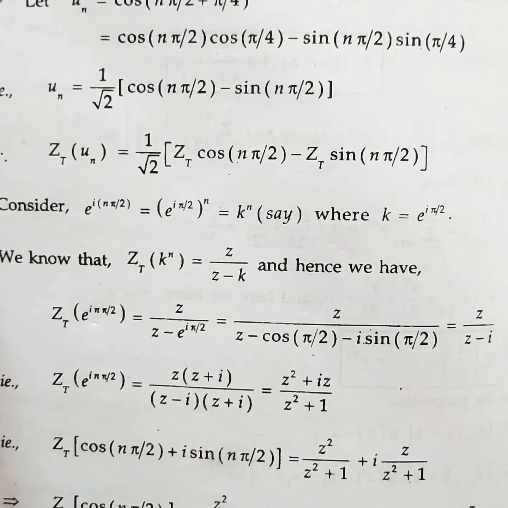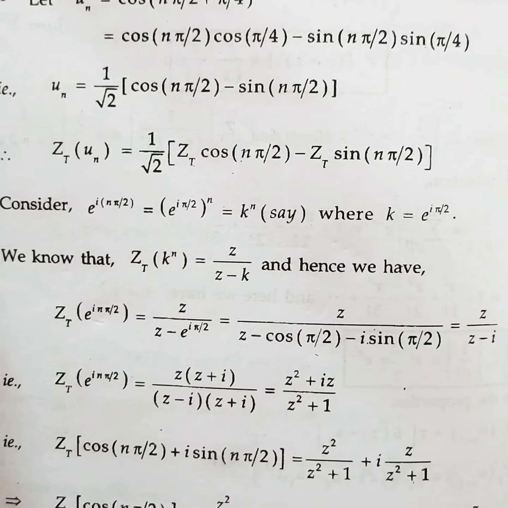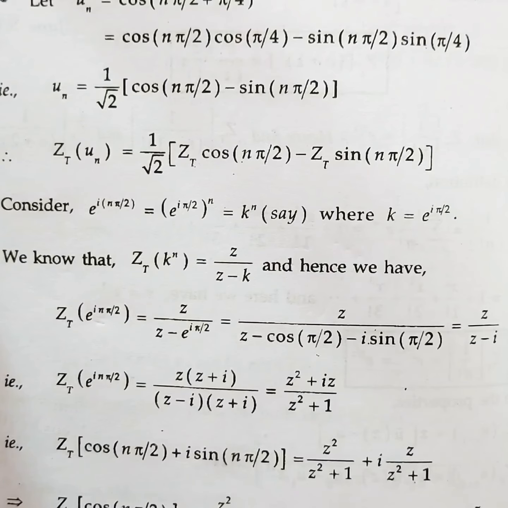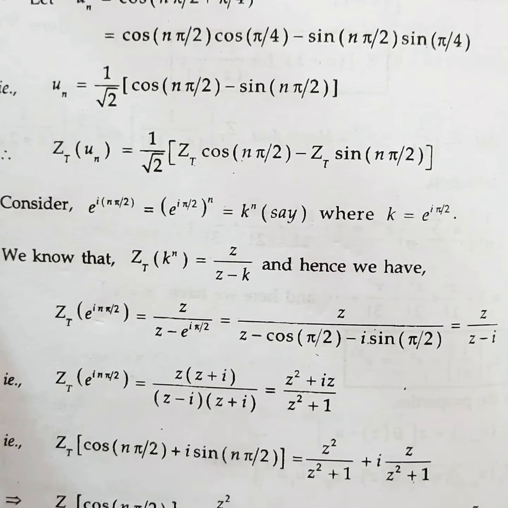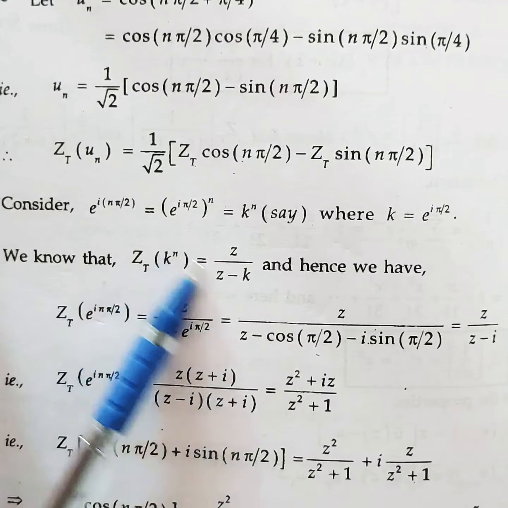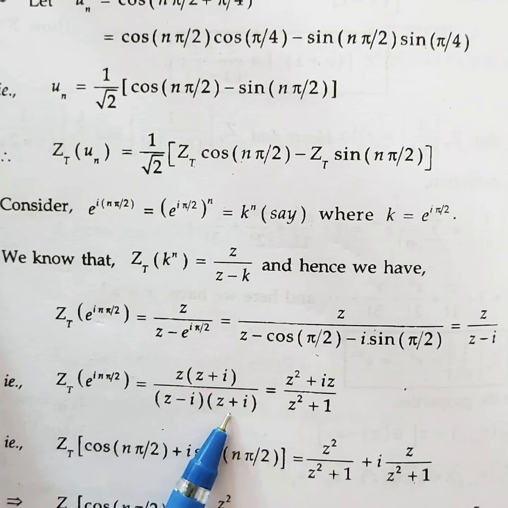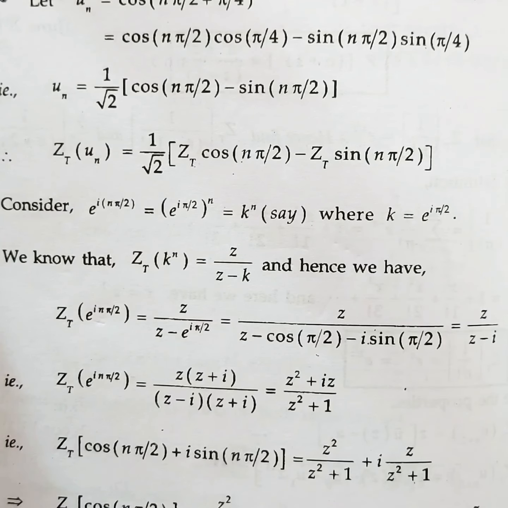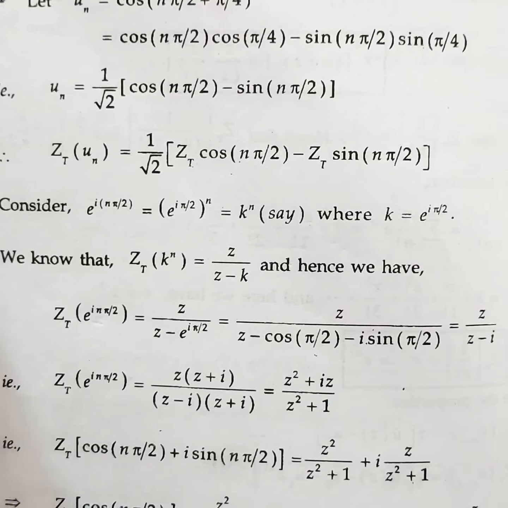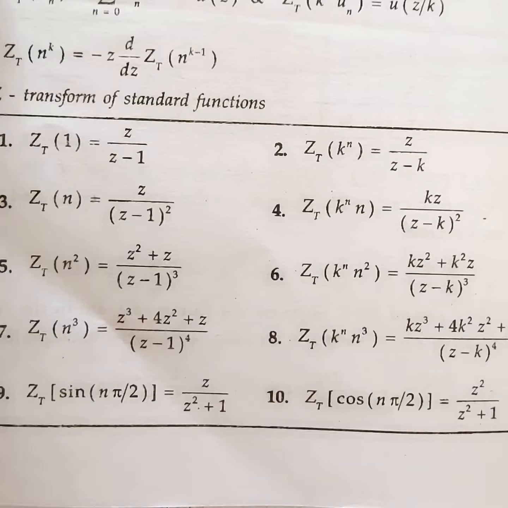So the procedure is the same, okay, but this is a particular case, and we will be using this formula, Z transform of cos n pi by 2 and sin n pi by 2, in the case of inverse. So please add it to your formula page. So this is a particular case where they multiplied with Z plus i in the numerator and denominator. But what we have done is a general case, Z transform of cos n theta. So better study only that and use that as a formula in all problems.